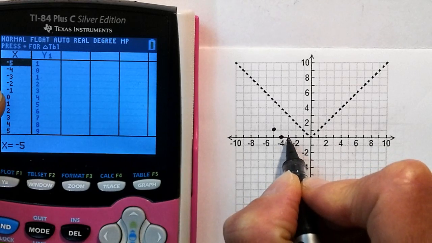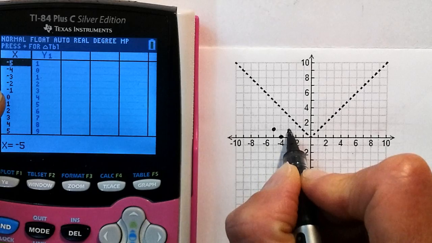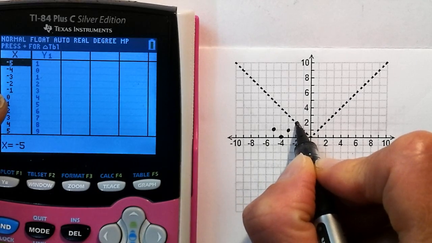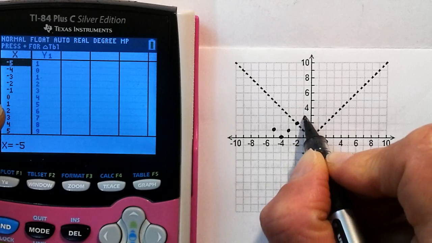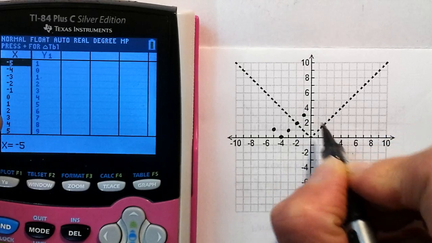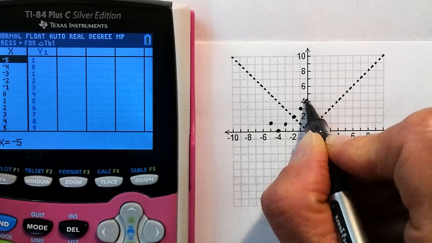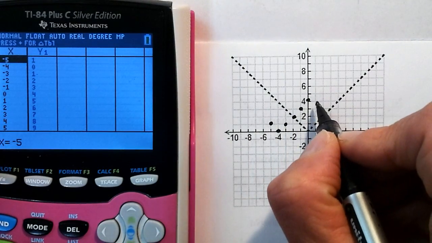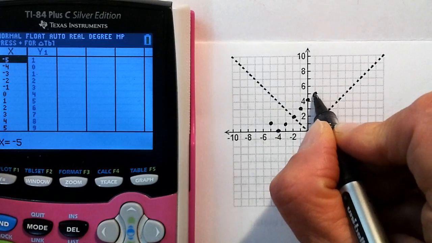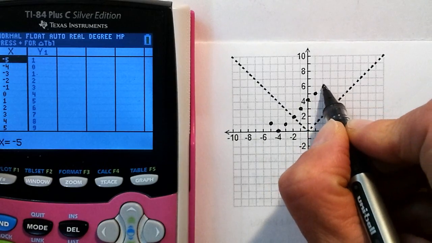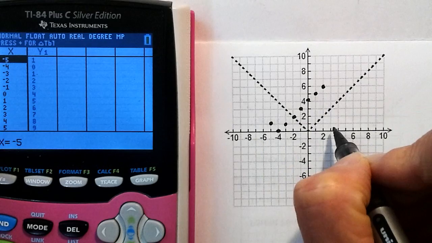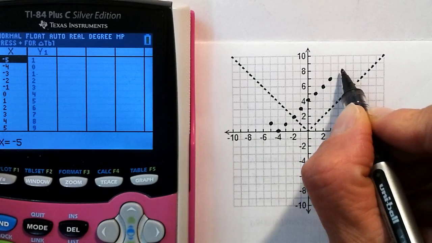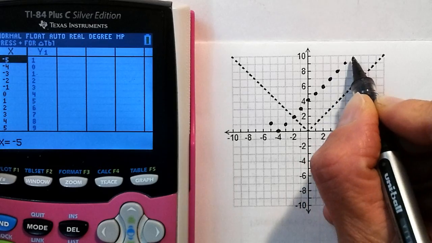And then it goes negative 3, 1, negative 2, 2, negative 1, 3, 0, 4. So we can see that it kind of shifted here. And as I keep going, 1, 5, 2, 6, 3, 7, 4, 8, and so forth.